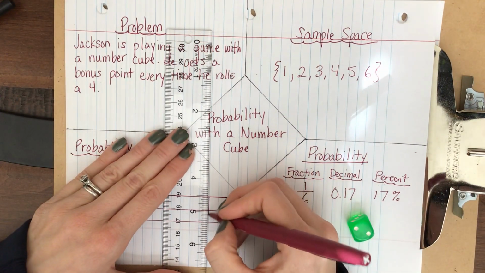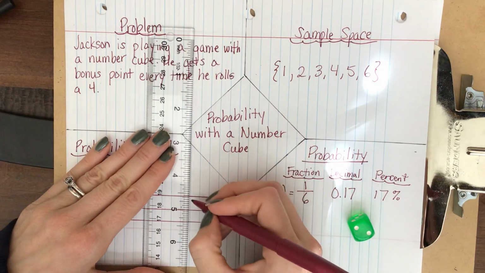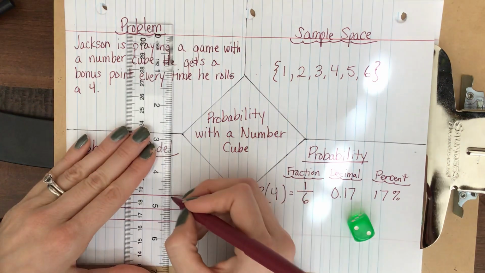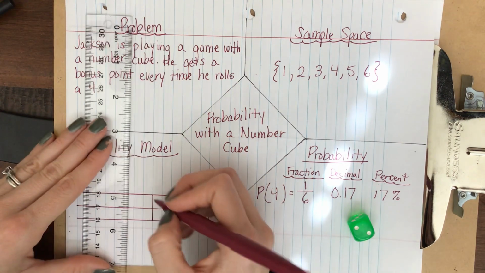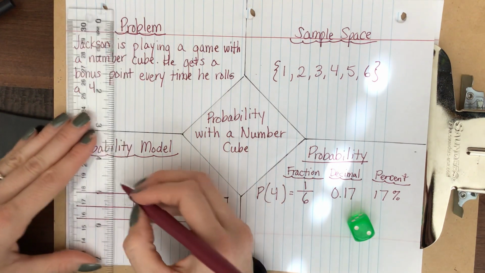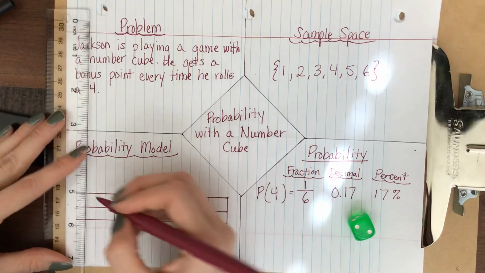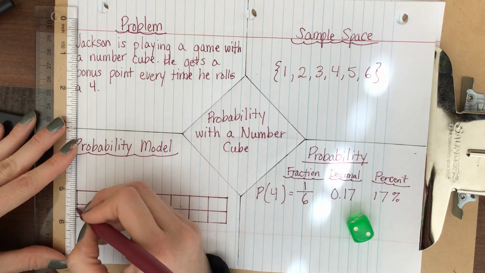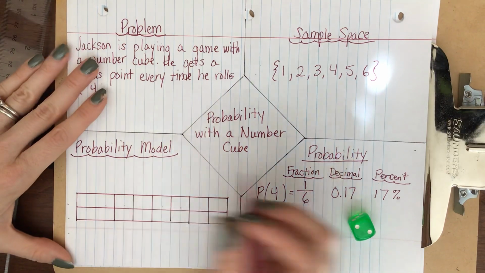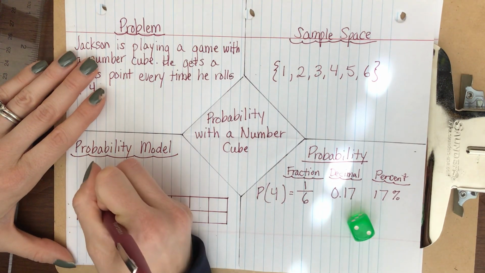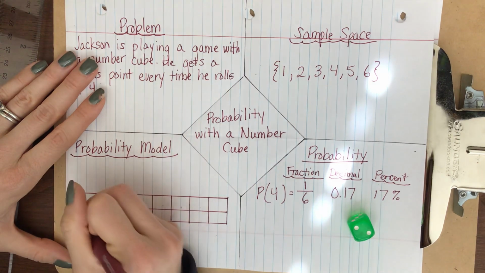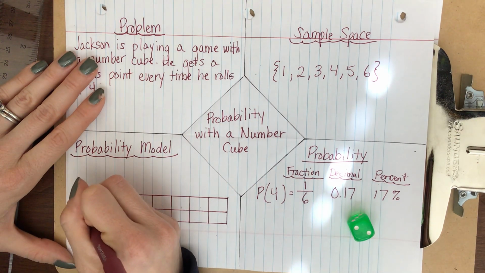Okay, so we need 6 small boxes. So 1, 2, 3, 4, 5, 6, and then the rest can be your large box. Okay, so for probability models, we list the outcome on top, and on the bottom we list the probability of that outcome occurring.